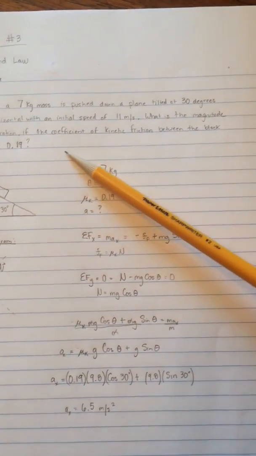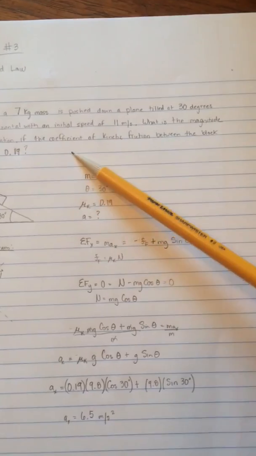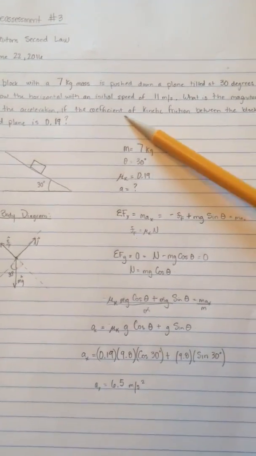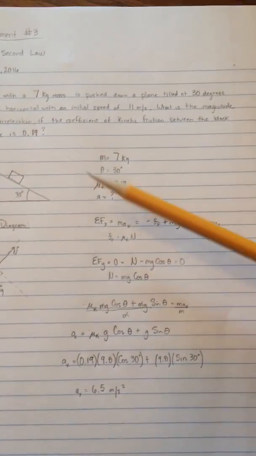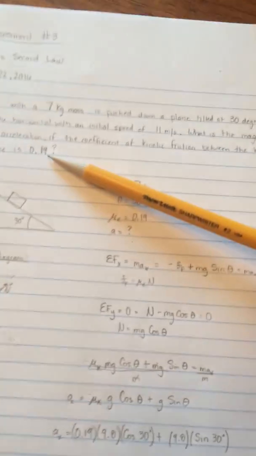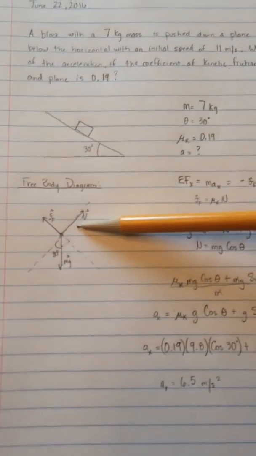And the question's asking, what is the magnitude of the acceleration if the coefficient of friction between the block and the plane is 0.19?